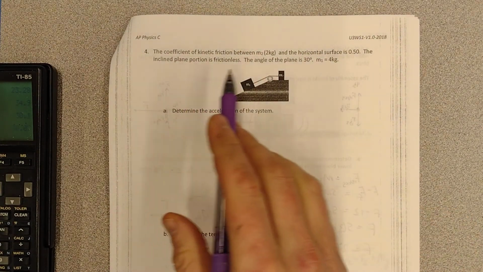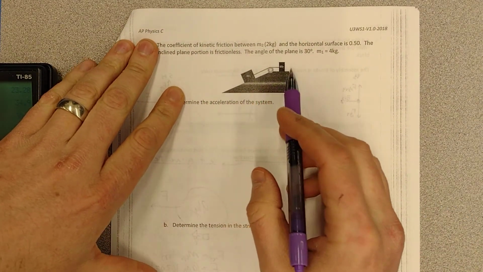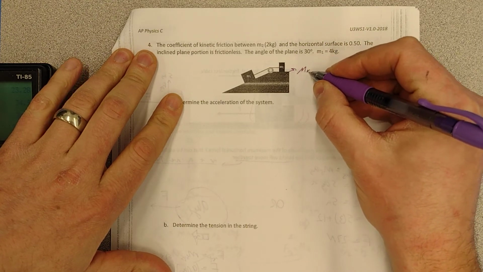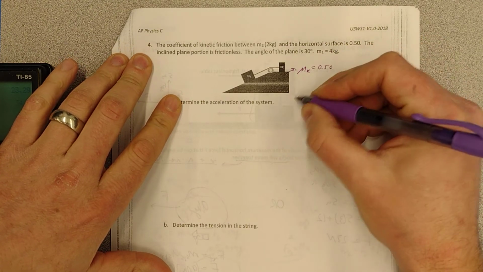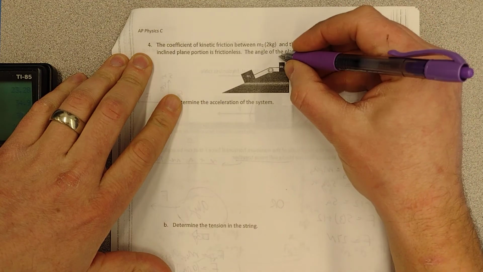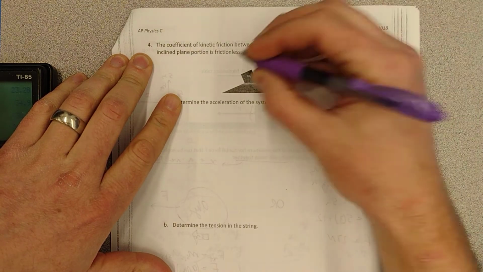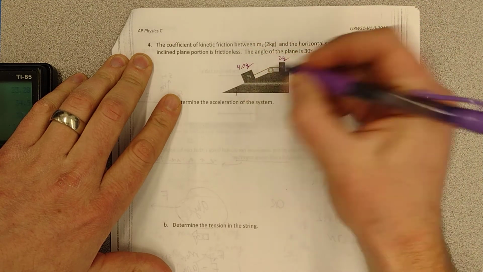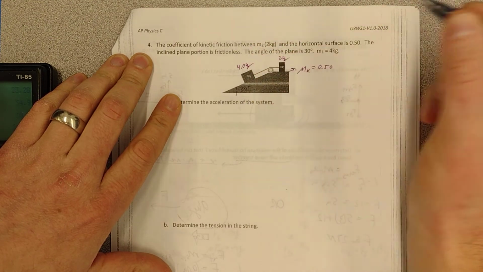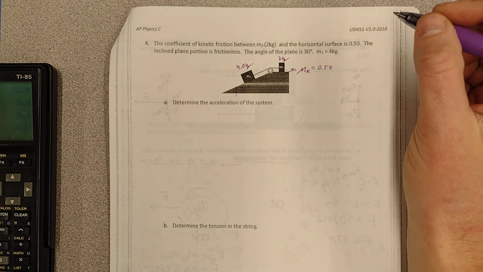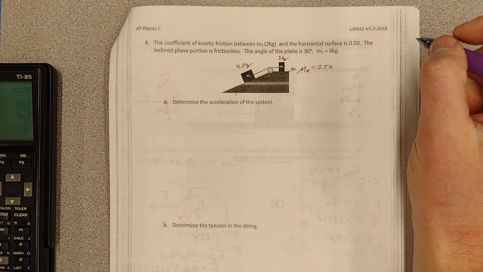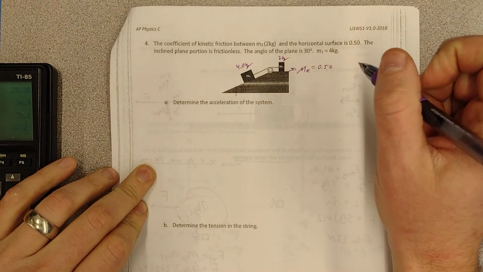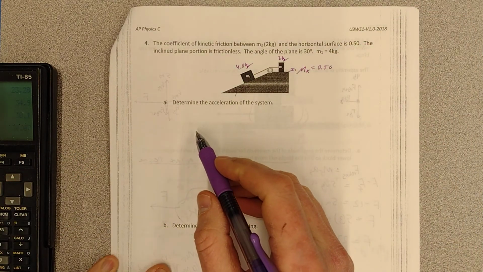This one here, the coefficient of kinetic friction between M2 and the horizontal surface is 0.50. M2 is 2 kilograms, M1 is 4.0 kilograms. This angle is 30 degrees. Determine the acceleration of the system. Okay, so we could do the blob method here, but chances are that's going to be hard for you to identify the first time you see it.